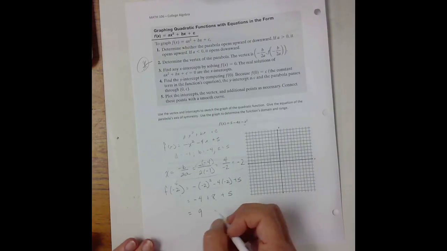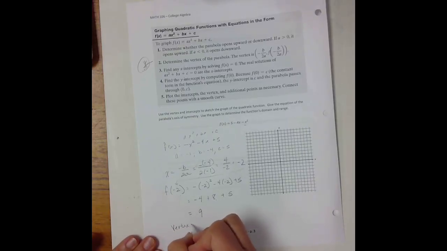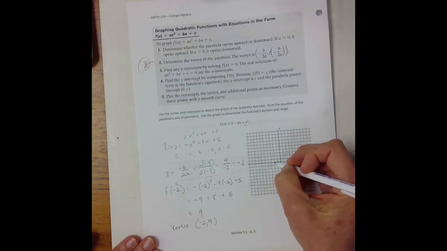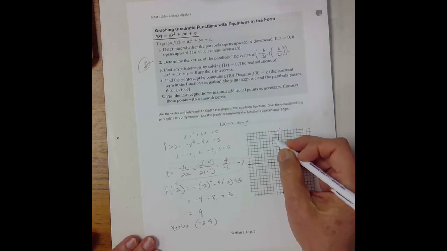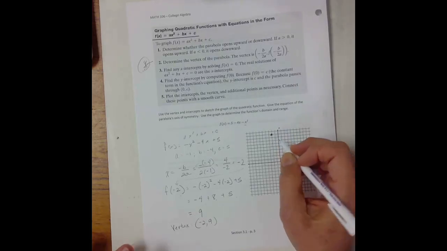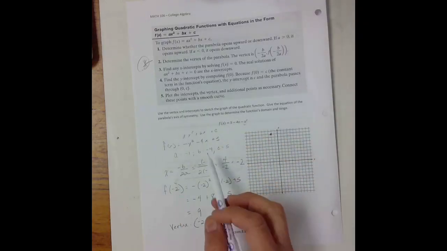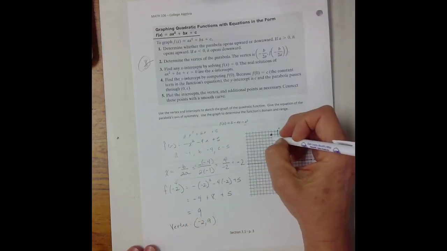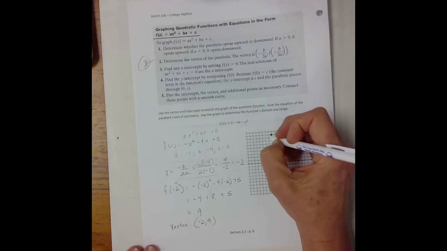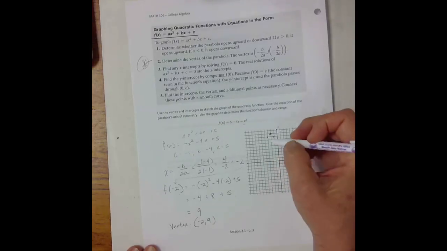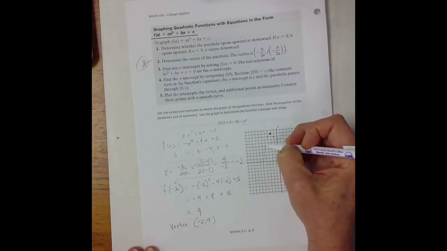And that tells me my vertex is at negative 2, 9. So I'm going to go ahead and mark that. Negative 2, I'm going to come up 1, 2, 3, 4, 5, 6, 7, 8, 9. Well, what we talked about before on the last parabola was that if the value of a is negative, it's going to open what direction? Down. In this case, it's a negative 1, so I know that I'm going to go down 1 and over 1, and down 1 and back 1. Okay, so I know I have that amount. And then I have enough that I can just draw my parabola.